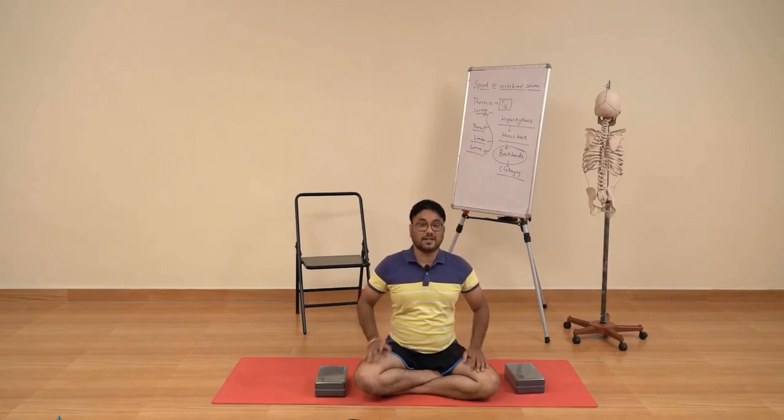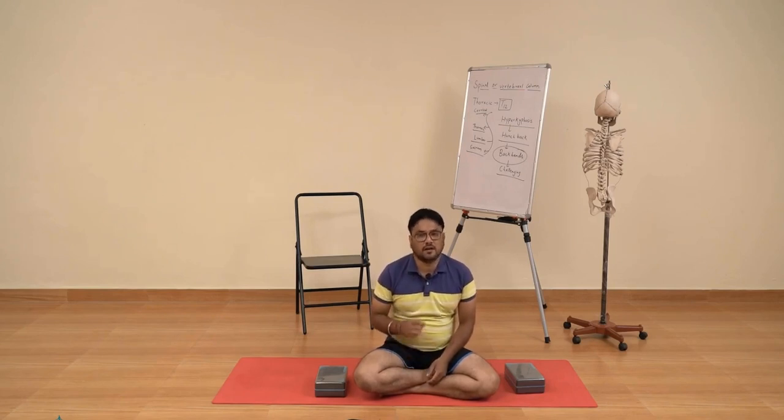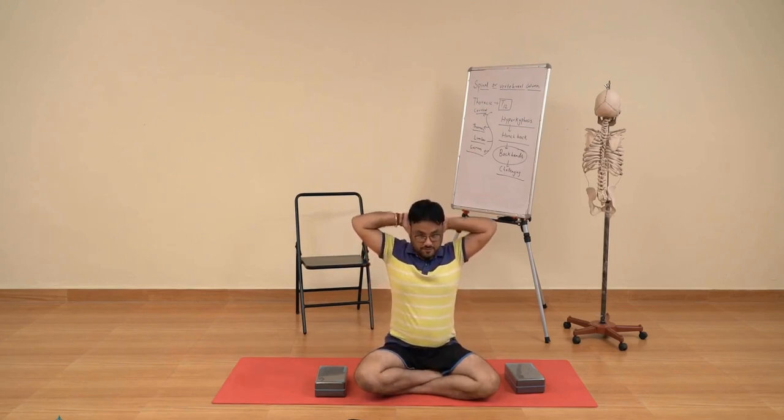So this is the only correction in the pose. Correction in the position, how we are sitting, how we are standing. Here we can use a simple stretch again, which we have discussed on the chair. In the sitting also you can do it.